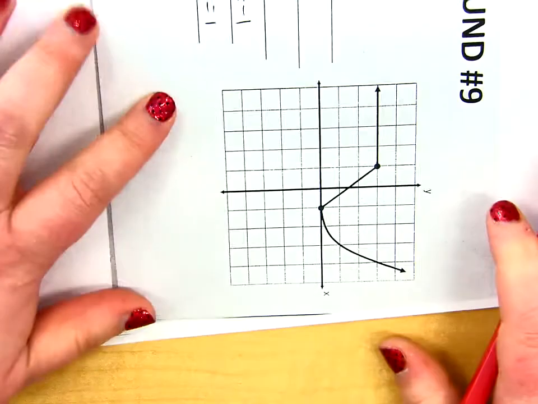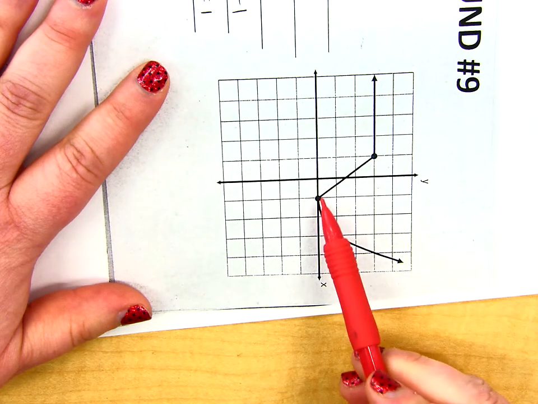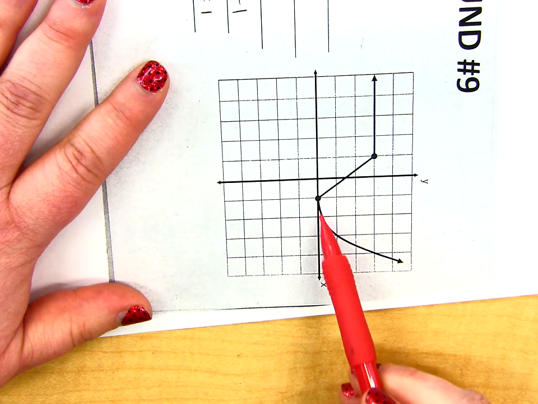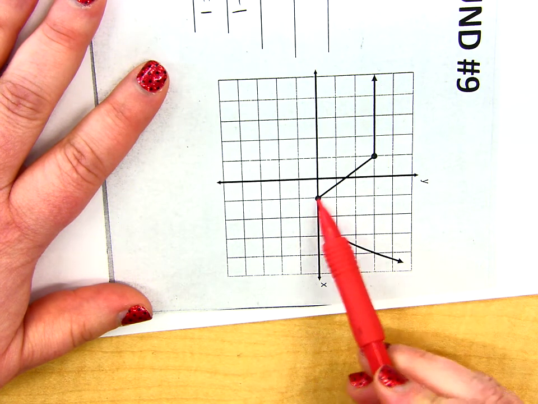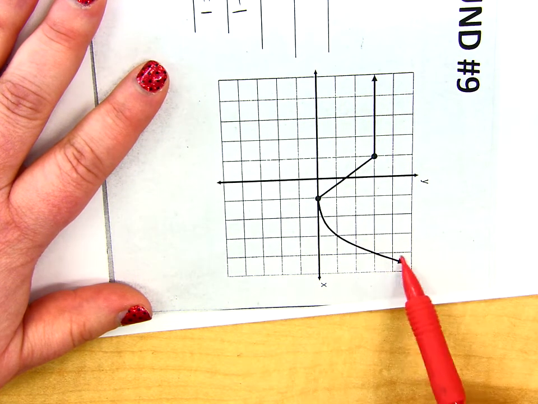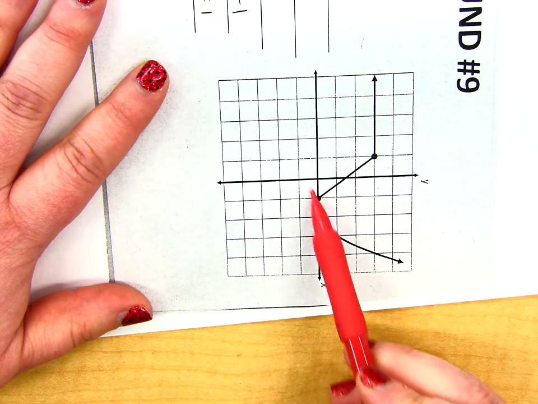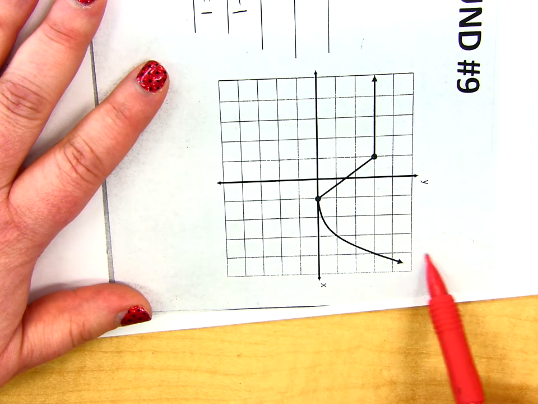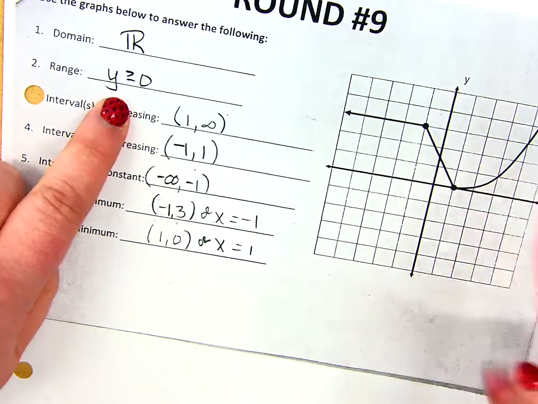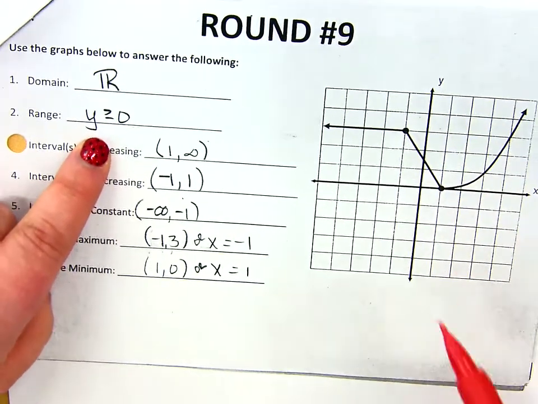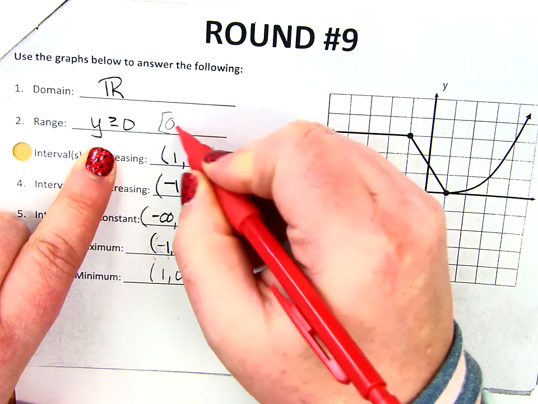So, domain, I can walk all the way from the left-hand side to the right-hand side with no breaks. Everything's fine. So my domain is all reals. My range, I can't walk over here at all, but once I get here, if I follow this path, I can walk forever. You could go this way, but why? I can go forever this way, so I'll just go this way. So my range starts at 0 and goes off to positive infinity. So I can have anything greater than or equal to 0, or in interval notation, 0 to positive infinity.